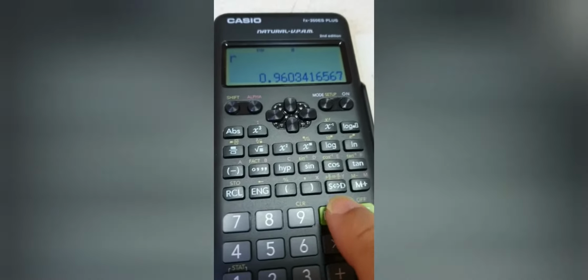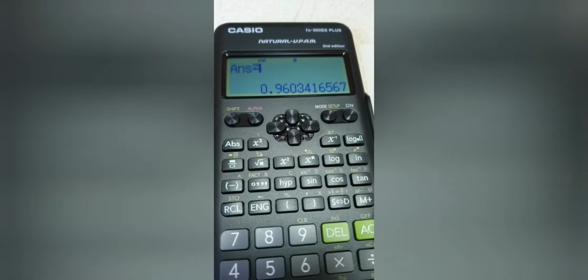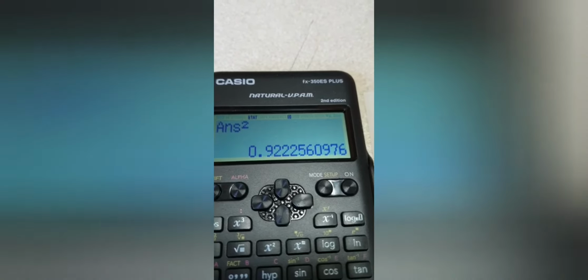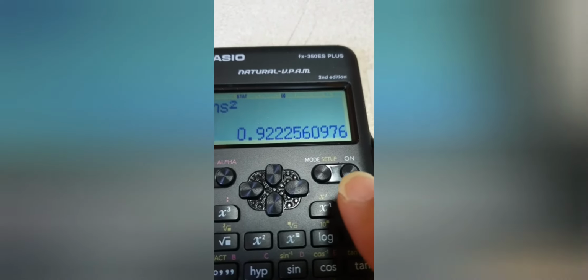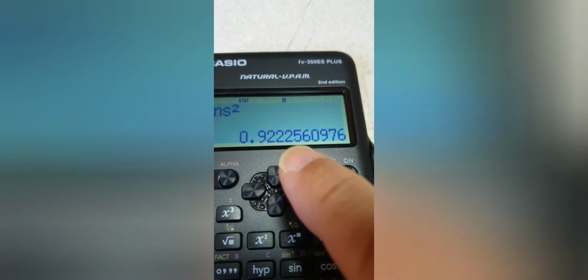The next one is r square. Square of r, press square, equal to 0.9223. 0.92225, so 0.9223. You use this formula to compute SE and that formula to compute SB.